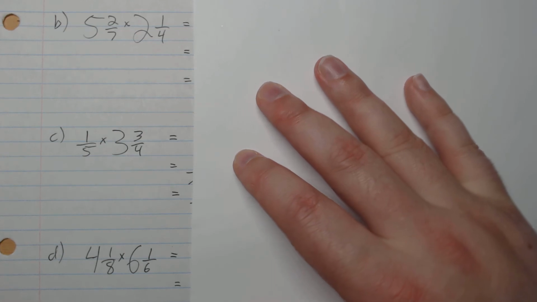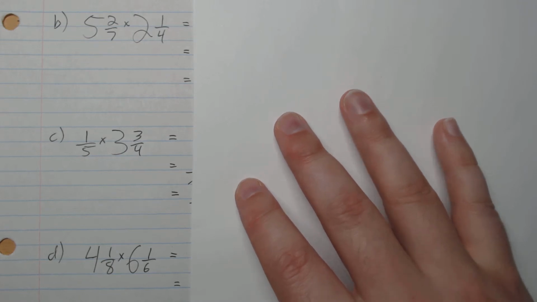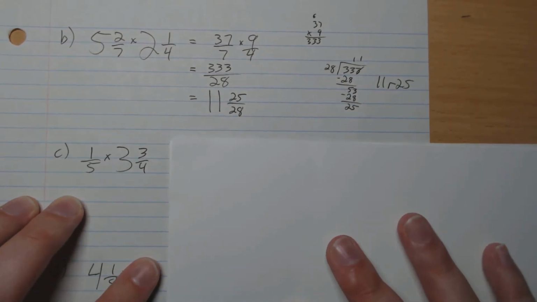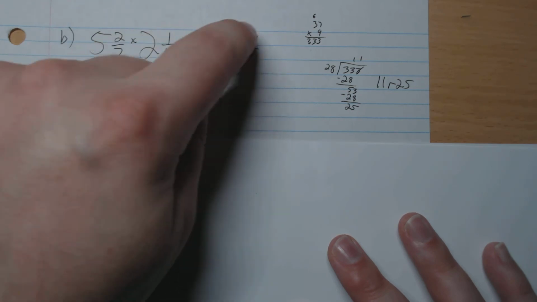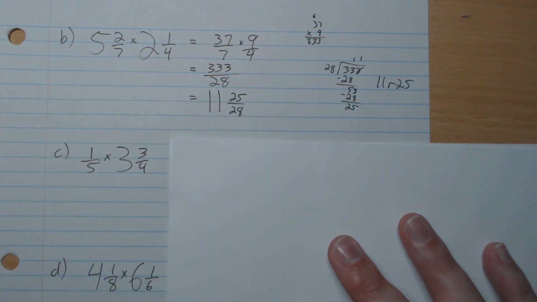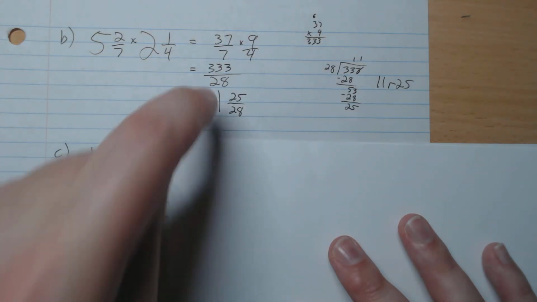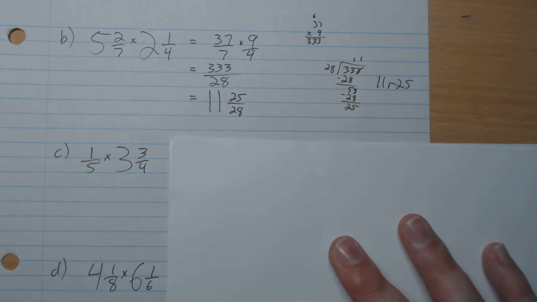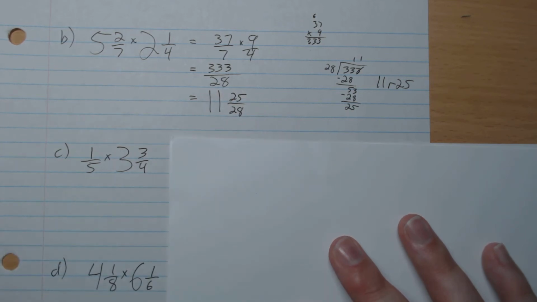Okay, so we'll get these three here. So same question, go ahead and pause the video and perform these multiplications. Okay, so for B, we have 37 over 7, 9 over 4, nothing in common. So we multiply 37 and 9, get 333 over 7 times 4, 28. Perform long division, and we get 11 with 25 as a remainder. So 11 and 25/28 is our final answer.